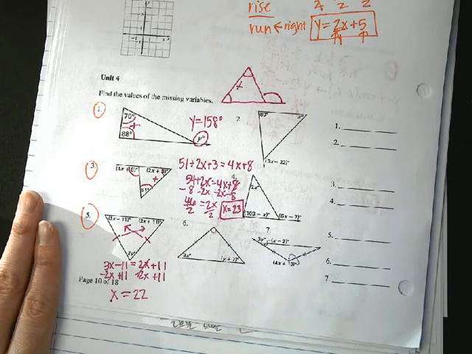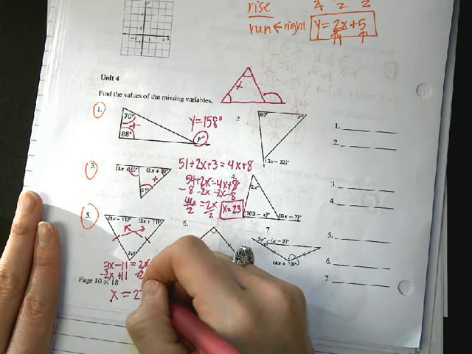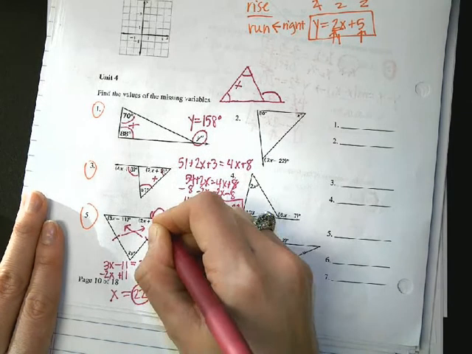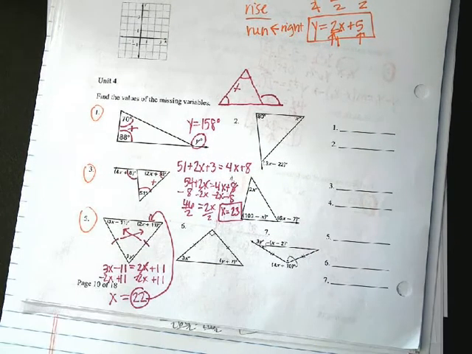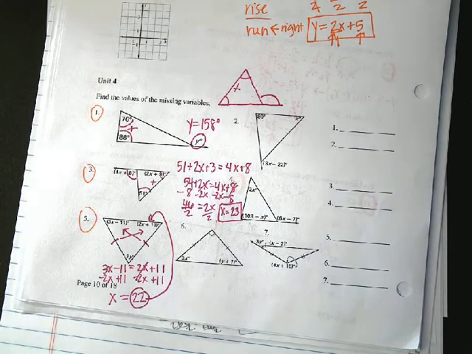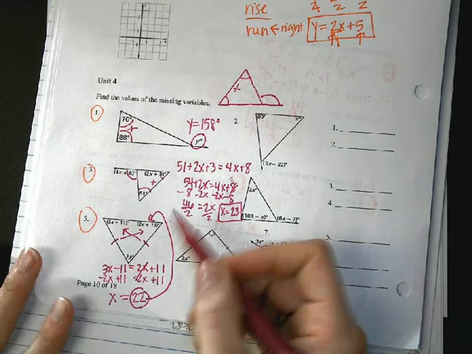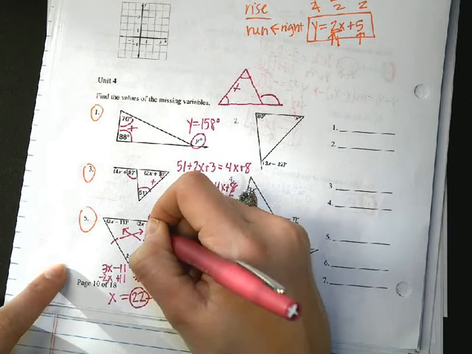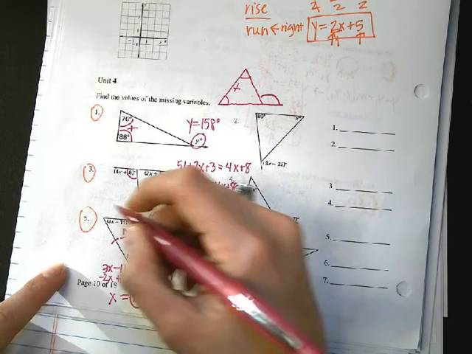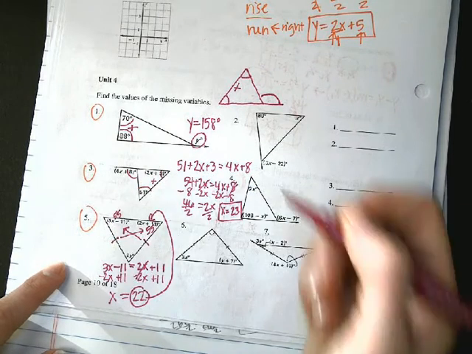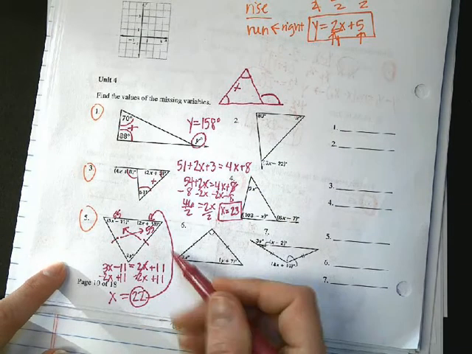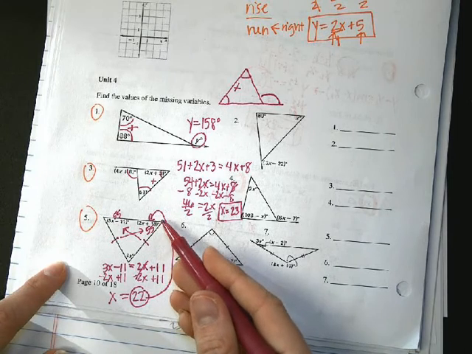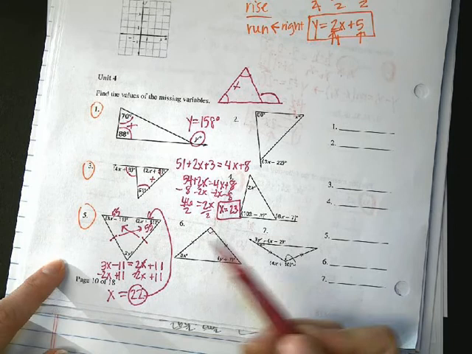Now I have to take that x, and I have to go back and plug it in to solve for my angle so that I can figure out y. 22 times 2 is 44, plus 11 is 55. So this angle is 55, and this angle is 55. Let me make sure I did that right. 2 times 22 is 44, plus 11 is 55. Okay, so you should be good there.